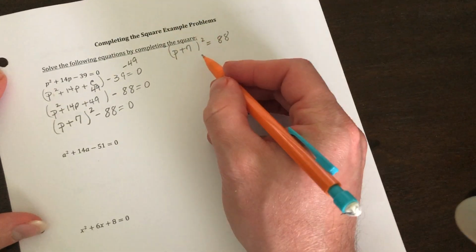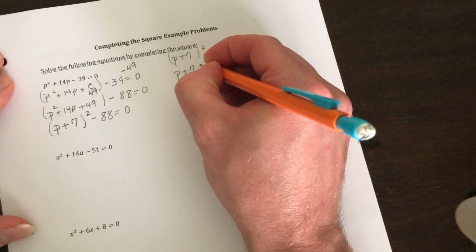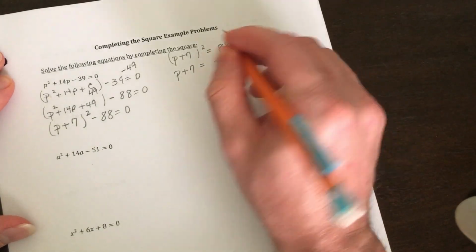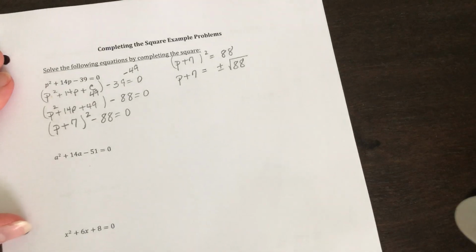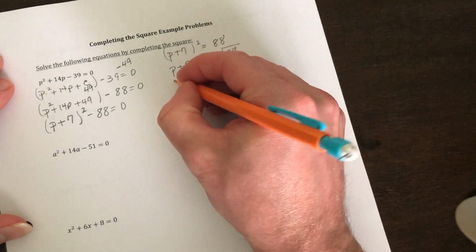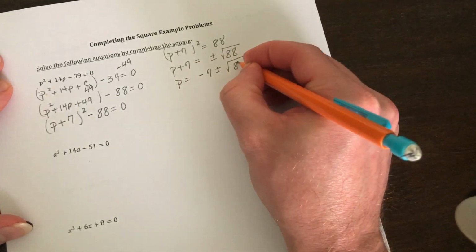To get rid of the squared, we square root both sides. And we're not going to forget that we need plus or minus when we take an even root. Okay, and then we're going to subtract the 7. So P is equal to negative 7 plus or minus square root of 88.